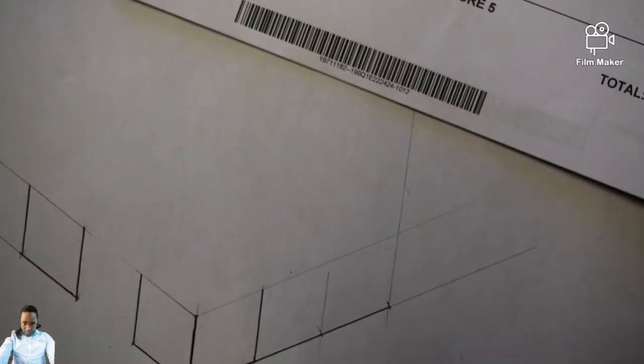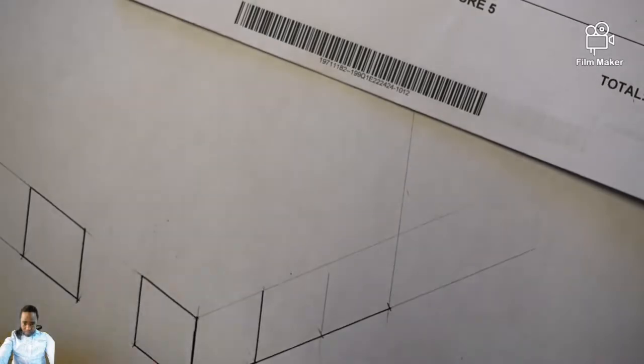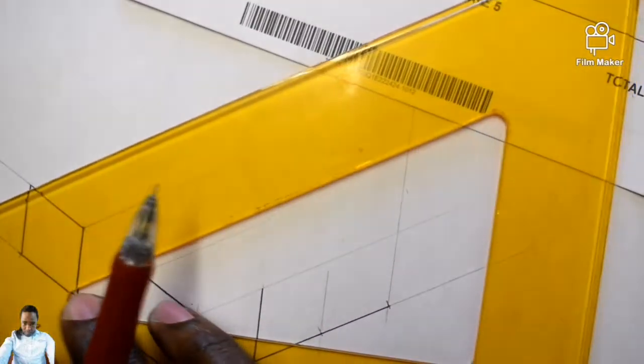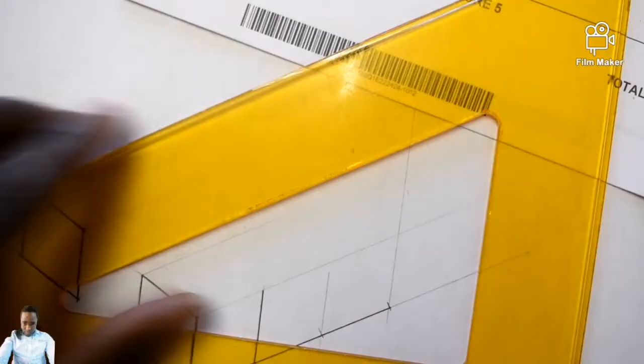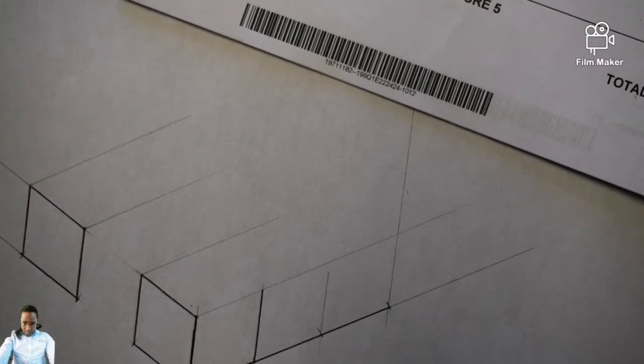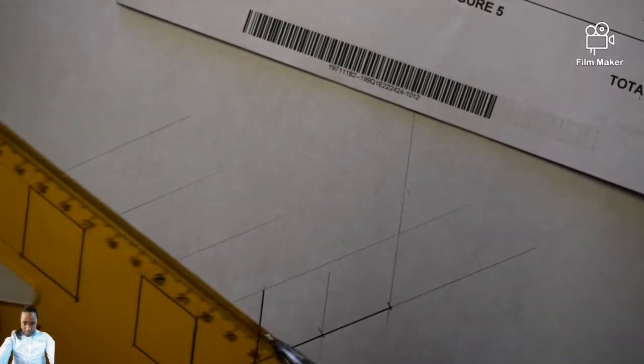You can erase it if it's not faint enough, like this one of mine is not faint enough, so I can erase it. So up here I can have it solid, then from there take this one faint as well. Faint for now. So after we've gotten that, we're going to come back right from my top view.